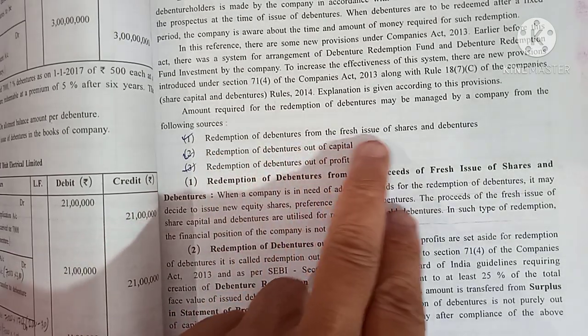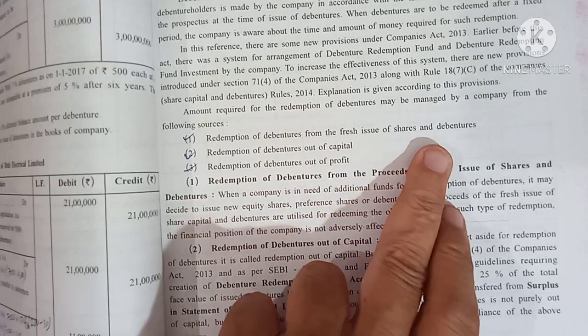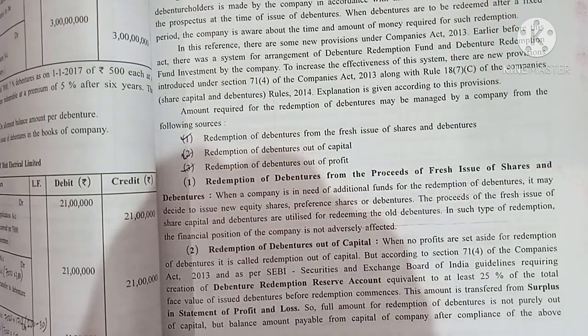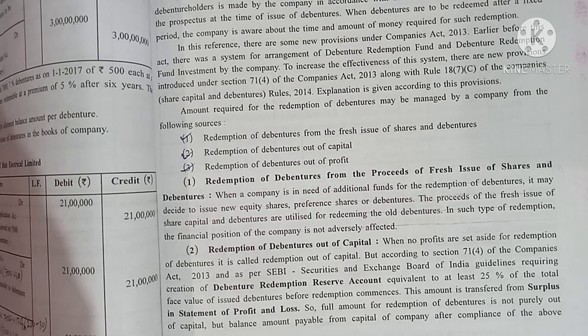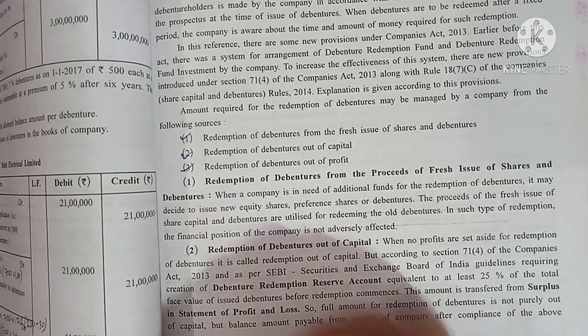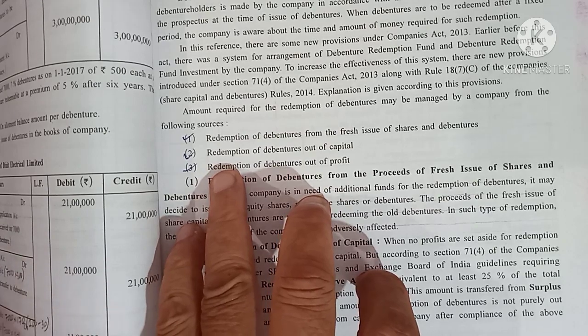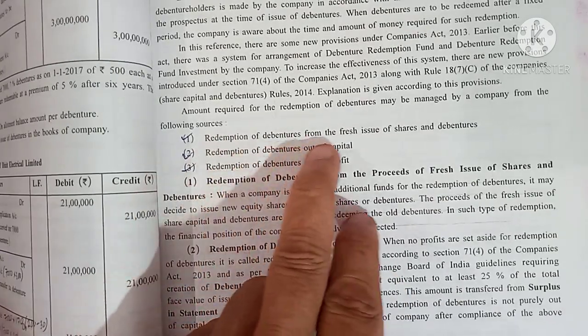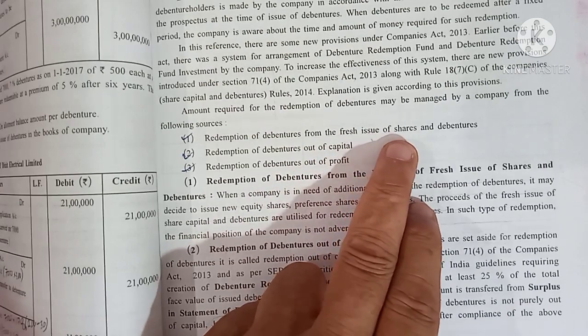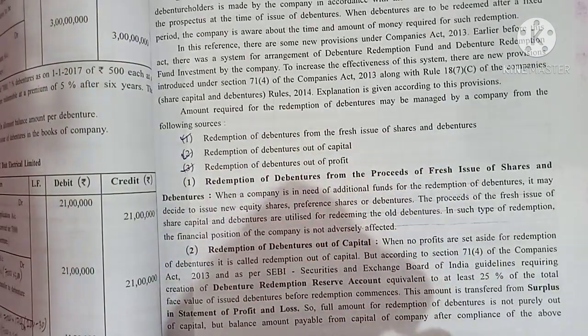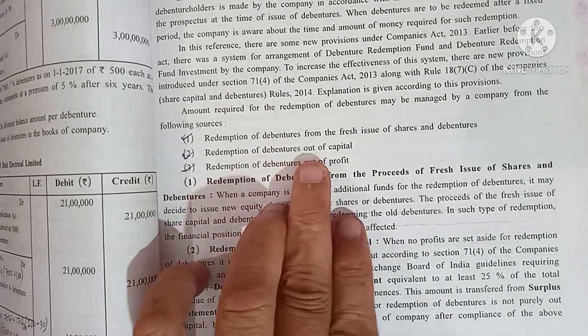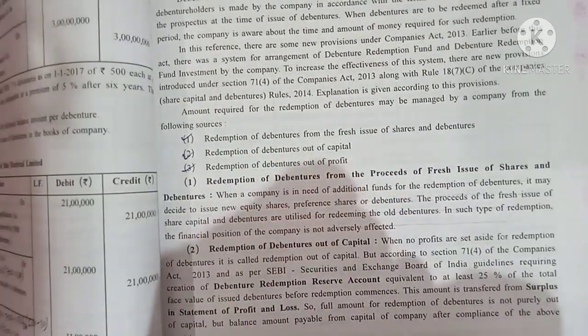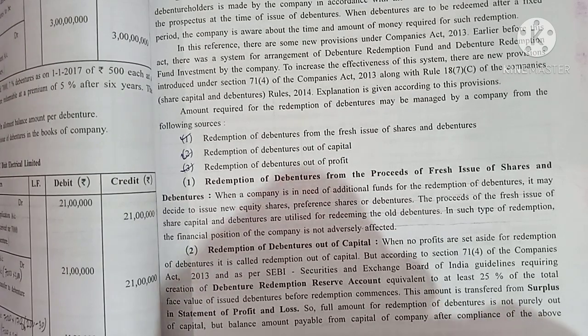Redemption of debentures from the fresh issue of shares or debentures. The company can issue fresh debentures, or the company can issue shares. From the money they get by issuing fresh shares and fresh debentures, the company can do the redemption of old debentures. This is called redemption of debentures from the fresh issue of shares or debentures. Next is the redemption of debentures out of capital. From the capital also the company can do the redemption, so redemption of debentures can be done from capital also.